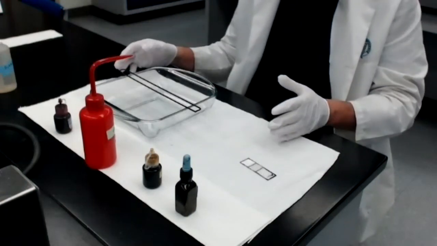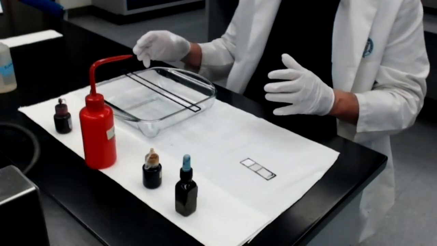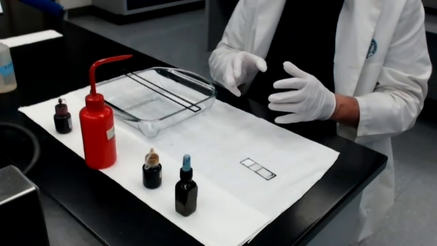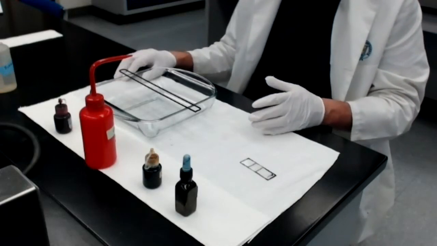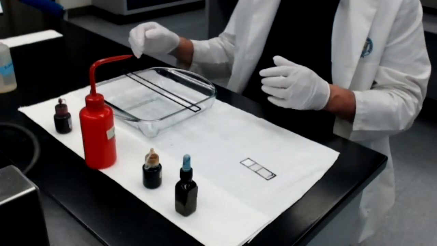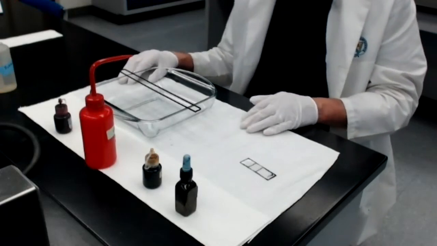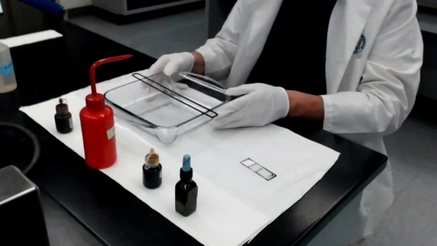So at the end of the procedure, if you do it correctly, the bacteria that are gram positive will keep the purple color and will look purplish or blue-black under the scope. And those bacteria that are gram negative will appear pinkish or reddish at the end of the protocol when you look at them under the scope. So let me demonstrate the procedure here.